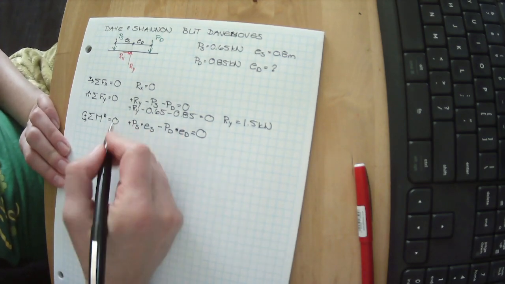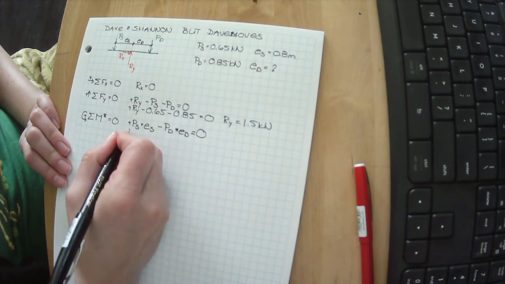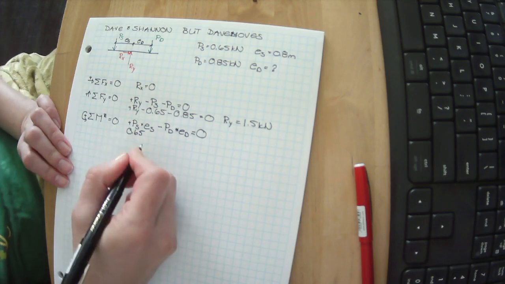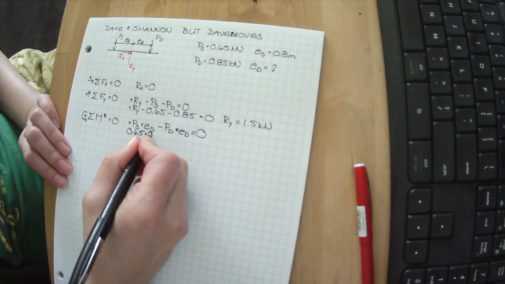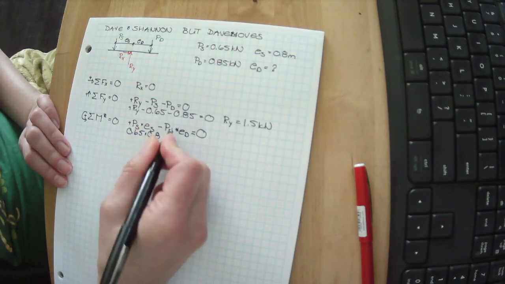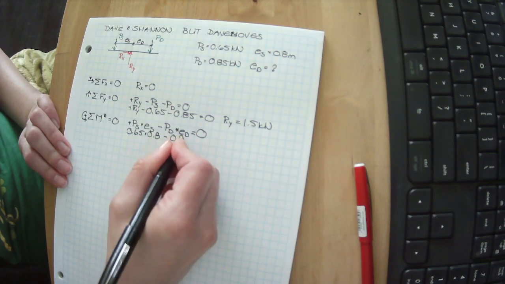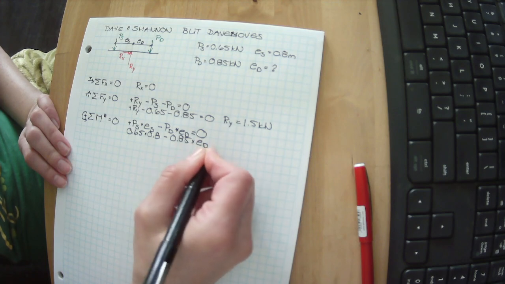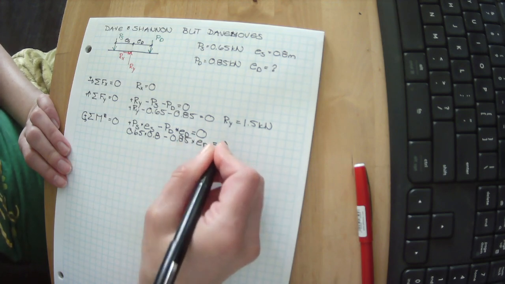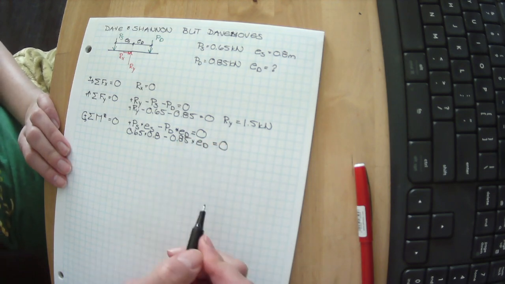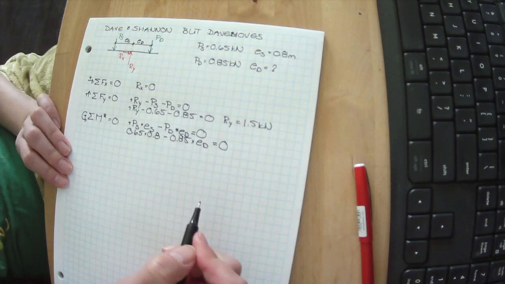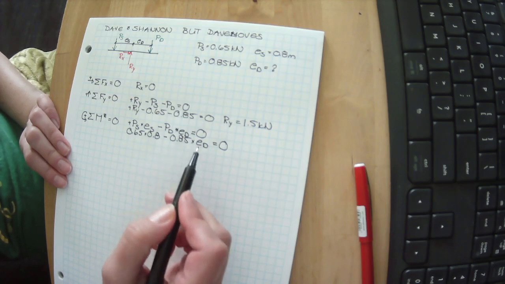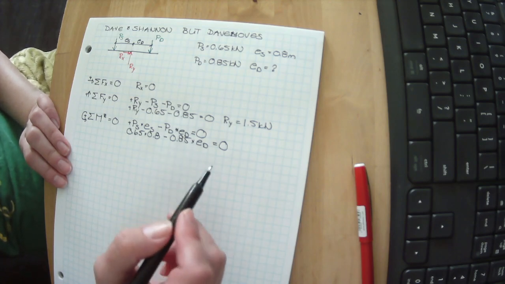So let's fill in what we know about this equation. We know that Shannon is causing it to spin, or has a weight of 0.65, and her eccentricity is 0.8. We know that Dave is 0.85, and we don't know Dave's eccentricity, but we want to know what his eccentricity has to be for the sum of all of these moments to be 0. Or what does it take for this to be in static equilibrium? Where does Dave need to sit for this to be in static equilibrium?